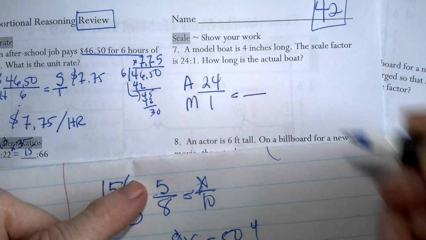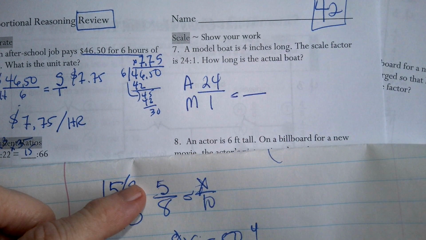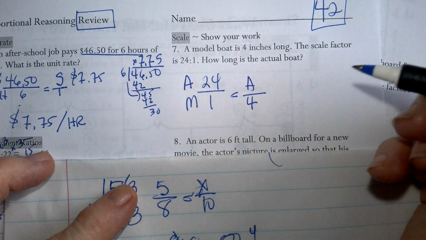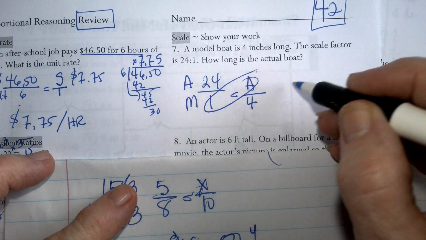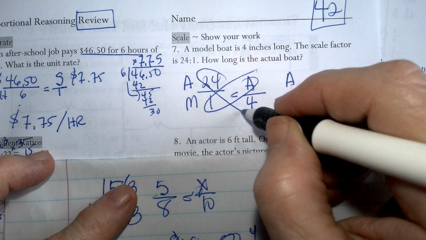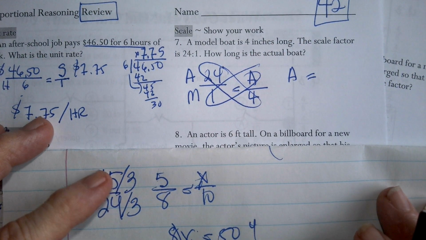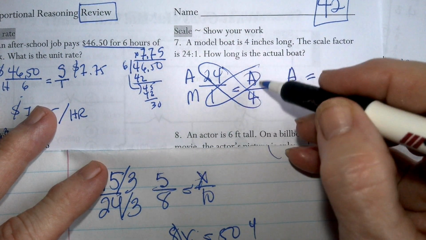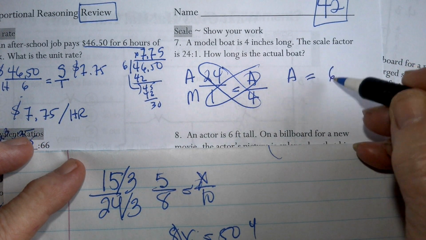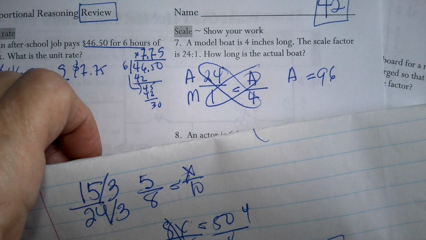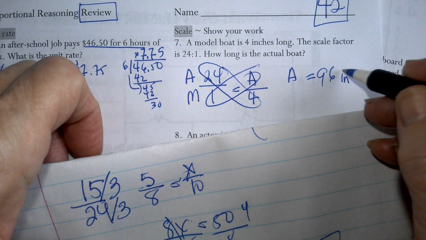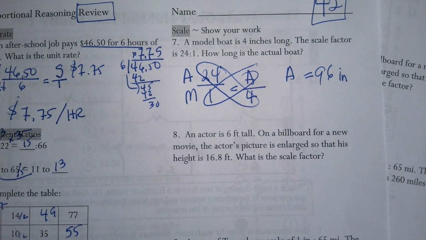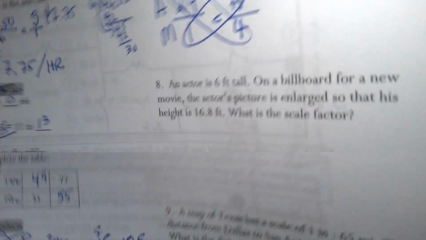Okay. And so then when I'm solving this, the model boat is 4 inches long. Where would I put that? On the bottom. And we're looking for how long is the actual boat, and this one is just A is equal to whatever that is. Is that 96? Yeah, you could have done it times out also. It still comes out times 4 times 4. So it's going to be 16. Is that 96? Okay. I guess this is 96 inches. It doesn't say. Yes, 96. Righty. 96 on the bottom. Yep, so that's it.